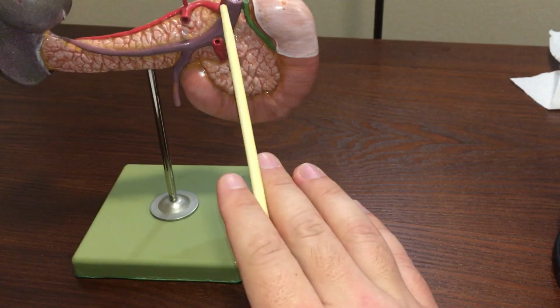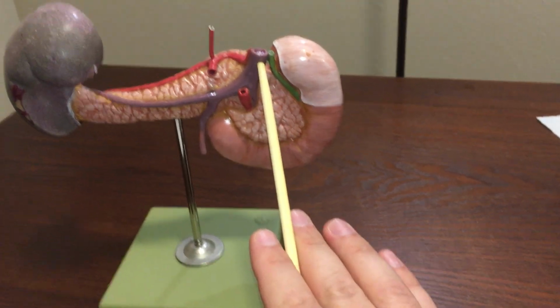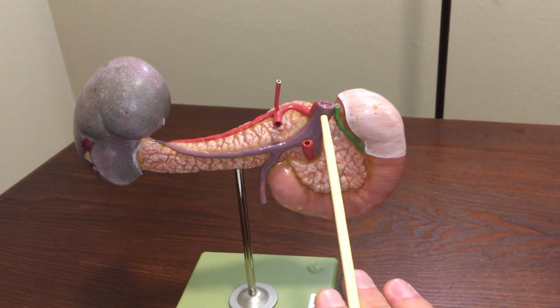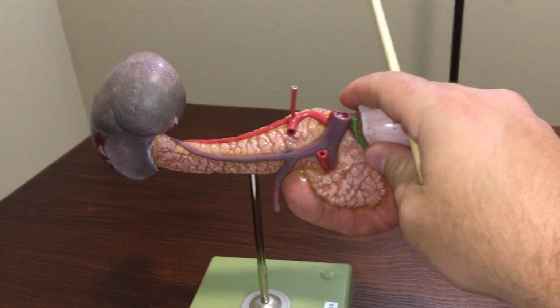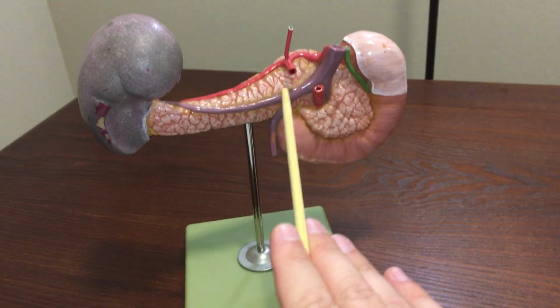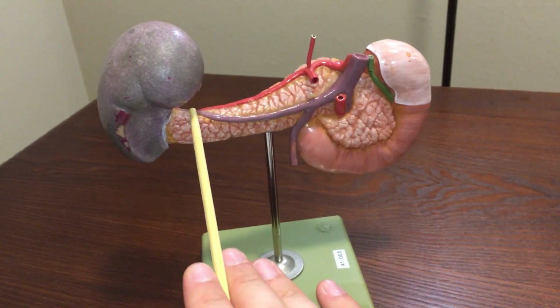So that means this one right here is going to be your hepatic portal vein. It's leading to the liver. Let's see, am I missing any other? Oh, this is also your splenic vein leading to the spleen.